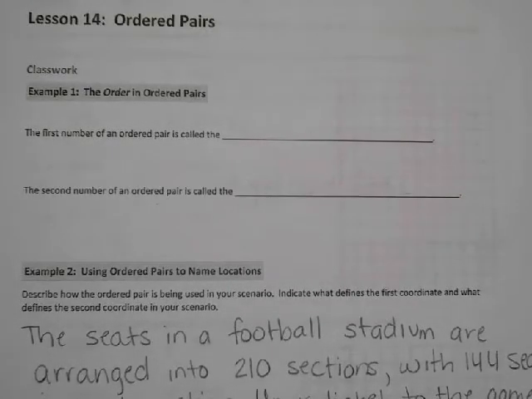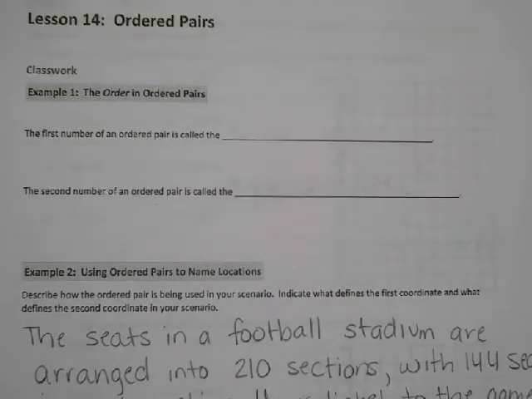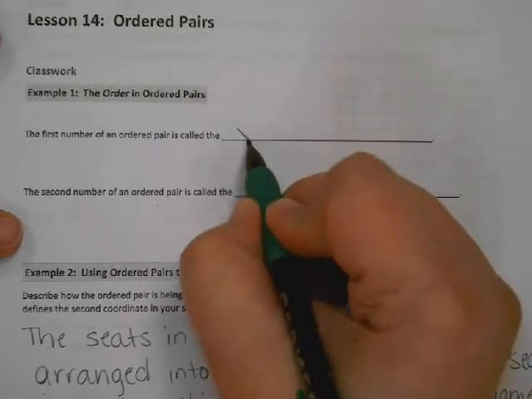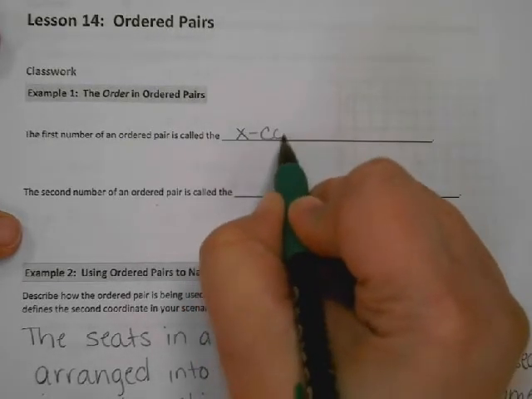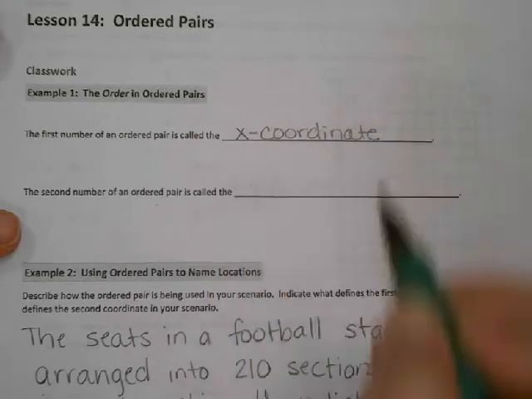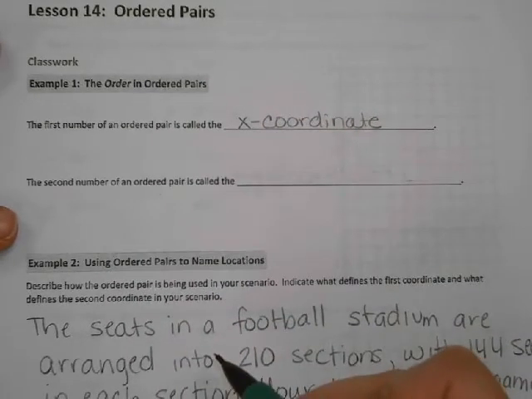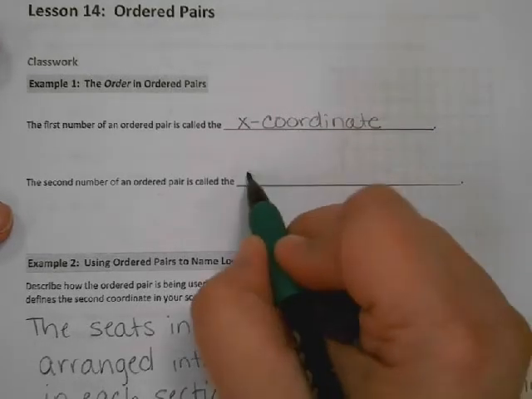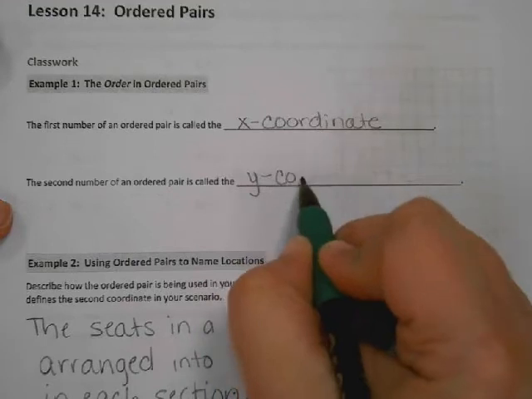So in this opening work, for example 1, it says the order in ordered pairs. The first number in an ordered pair is called the X coordinate. The second number in an ordered pair is called the Y coordinate.